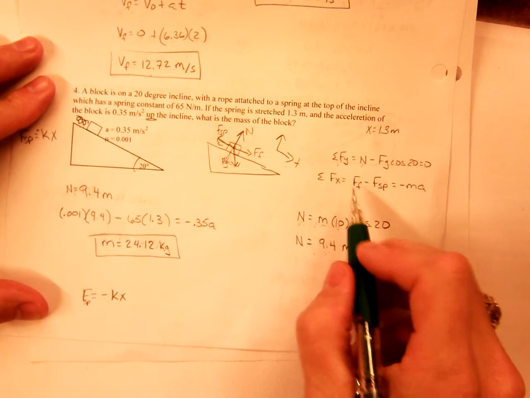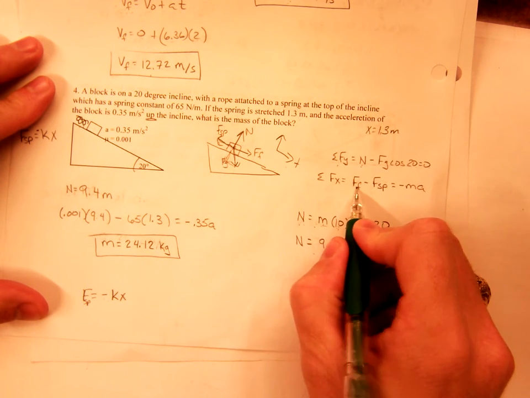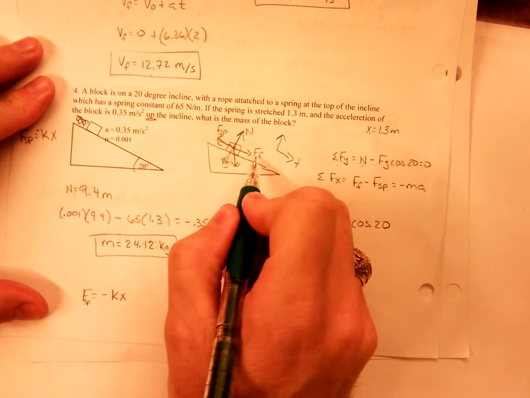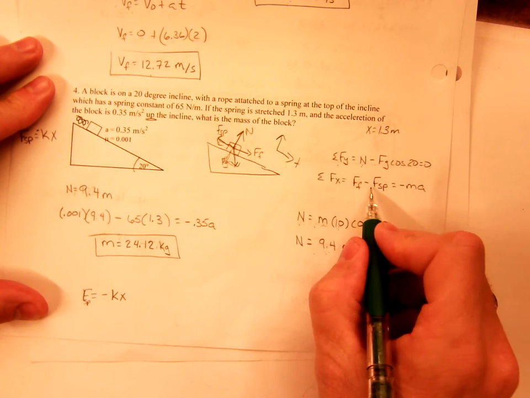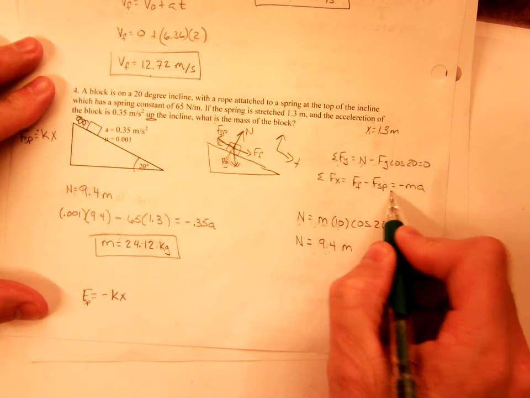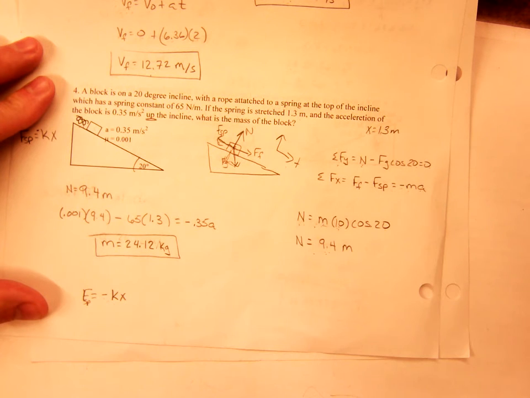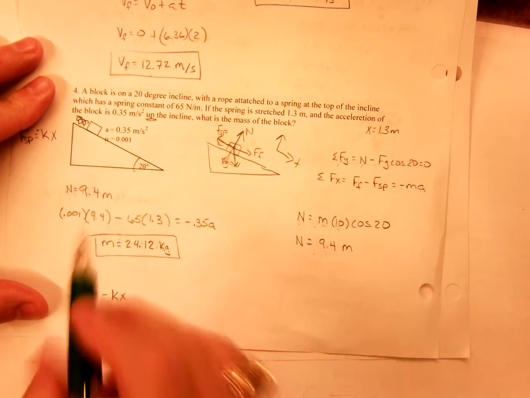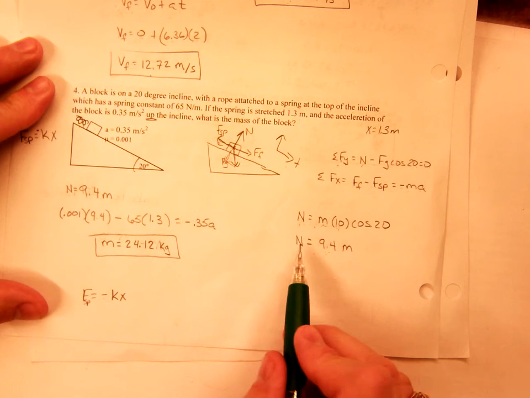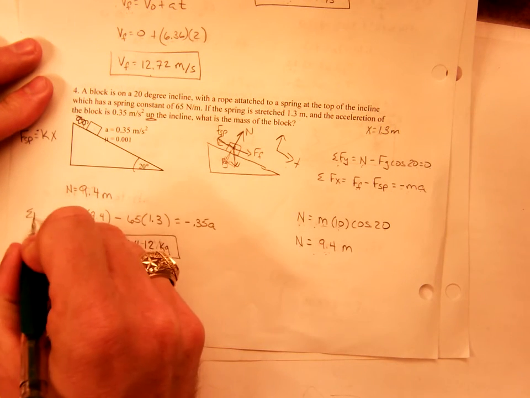Sum of forces in the x direction. Force of friction pointing down the inclined plane. Force of the spring is pointing up the inclined plane, so he gets a negative, and that's equal to negative m times a. Negative because the block is moving up the incline. So now that I know normal, I can find my force of friction. So this is the sum of forces in the x direction.